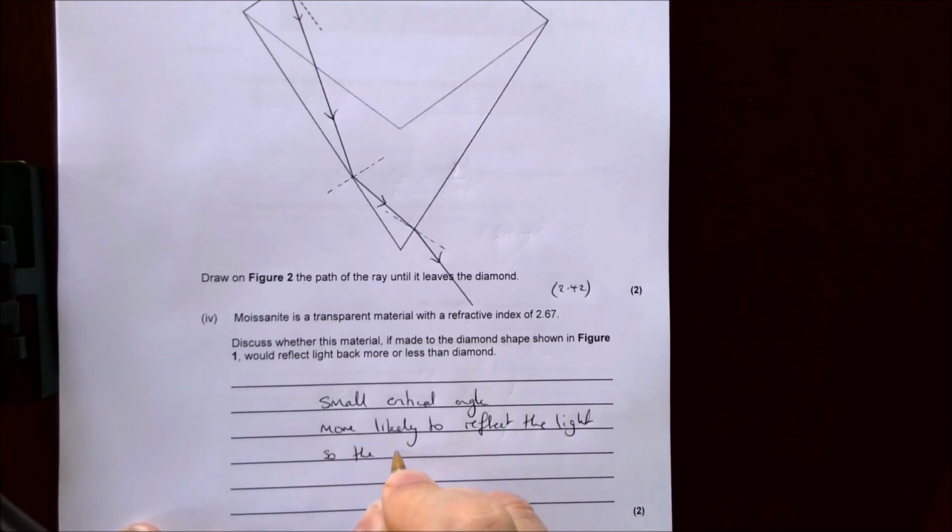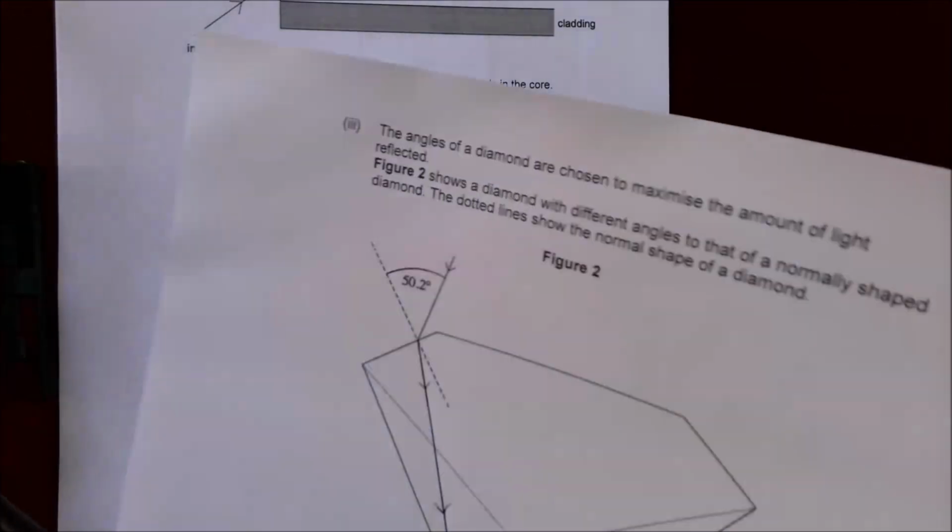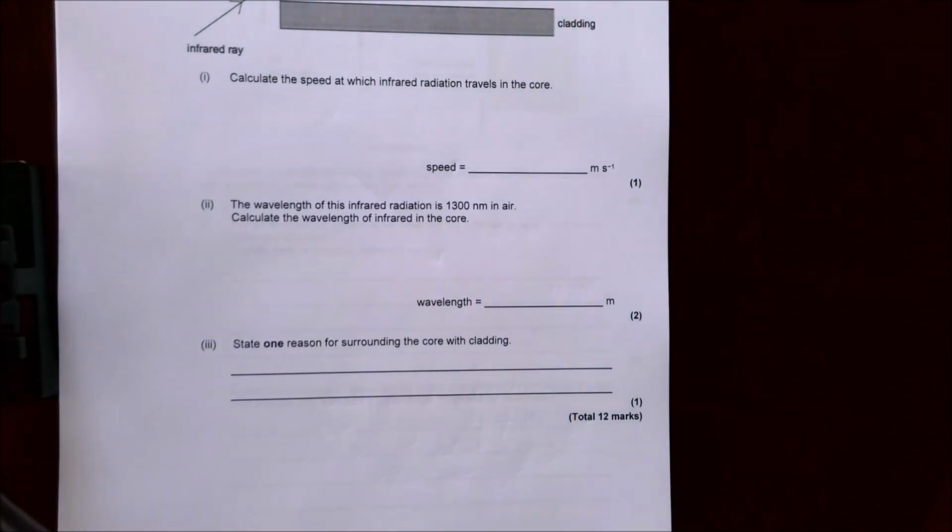So the new material is going to reflect more light. So it turns out moissanite is a girl's best friend.